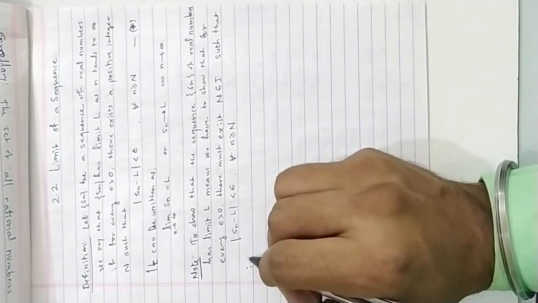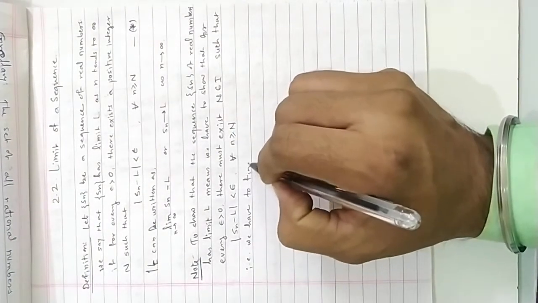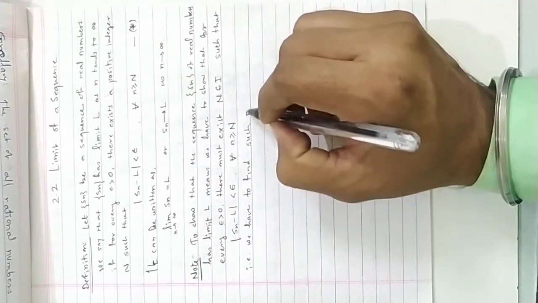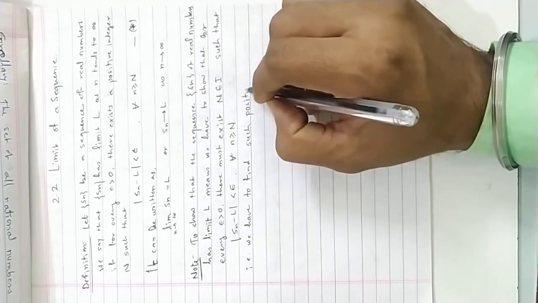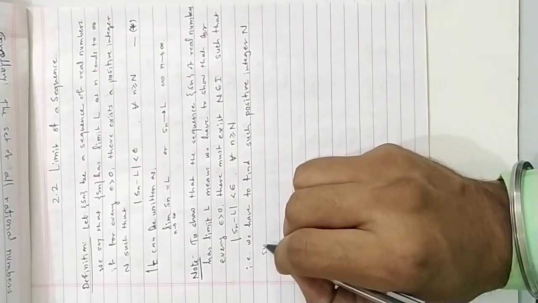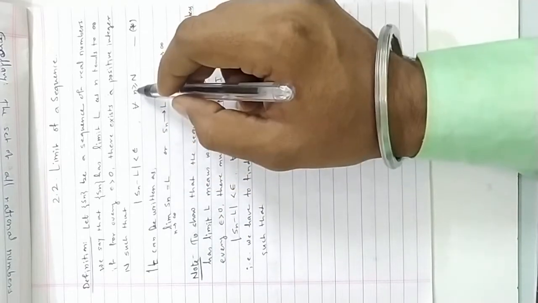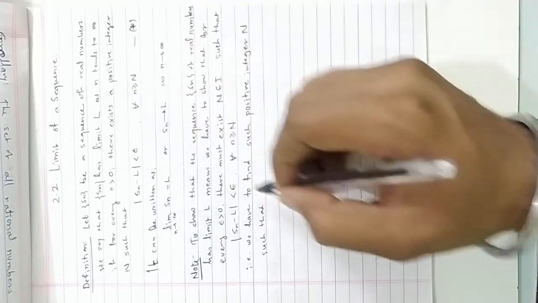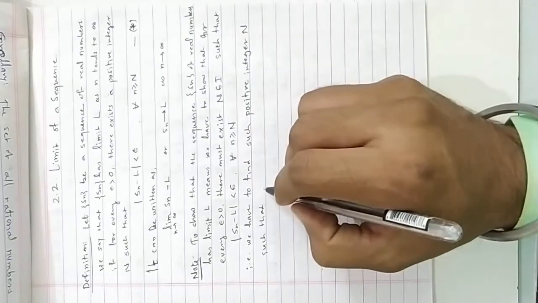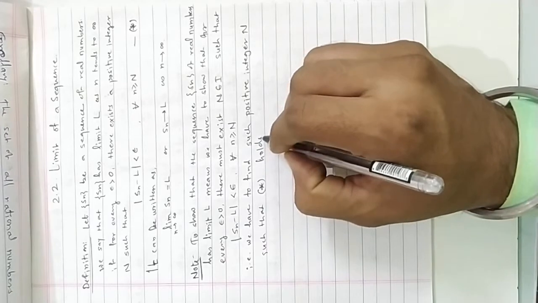That is, we have to find such a positive integer N, such that the equation star should hold. The difference should be less than epsilon for all the natural numbers n greater than N, such that the equation star must hold. Right. So let us see some examples.